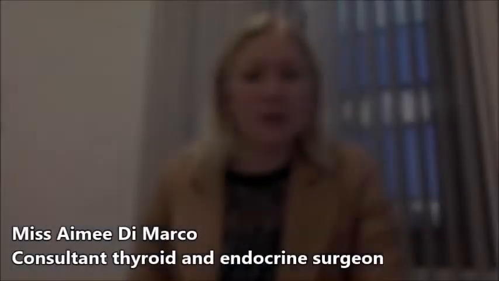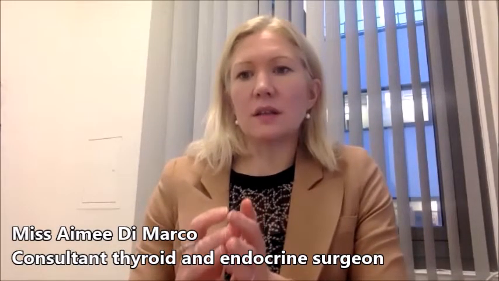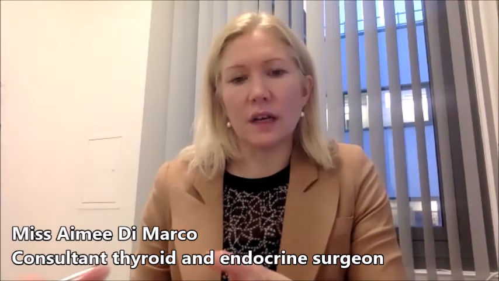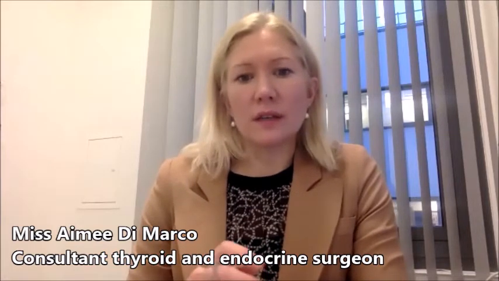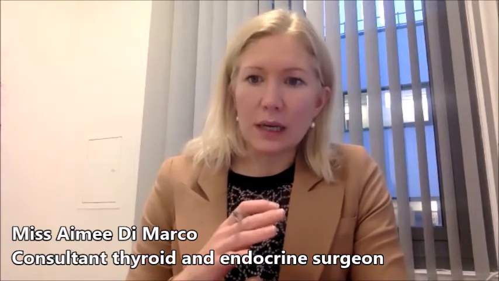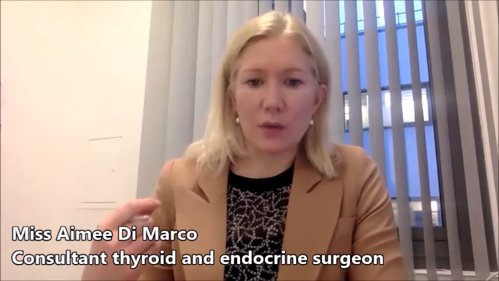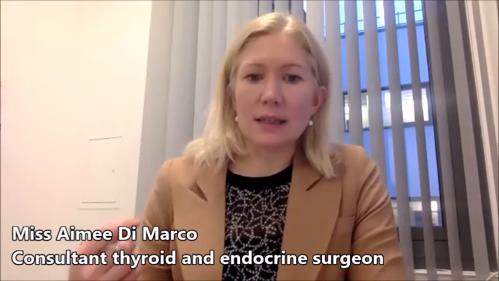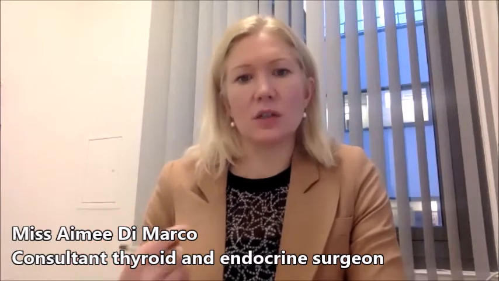So the main potential risks and complications of thyroid surgery could be considered as the general complications of surgery and those of thyroid surgery specifically. So the first thing to consider for anyone undergoing this surgery is that it is performed under general anaesthetic. So the patient is completely asleep medically with a breathing tube in their throat. And on rare occasions, the anaesthetic in itself can be problematic in patients who have particular medical conditions or who are particularly frail.